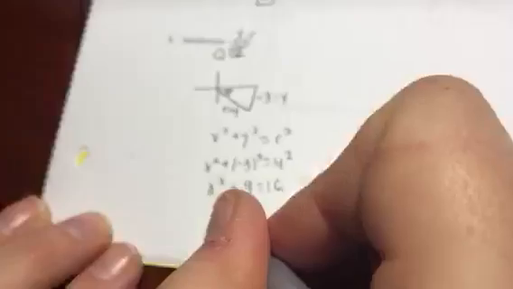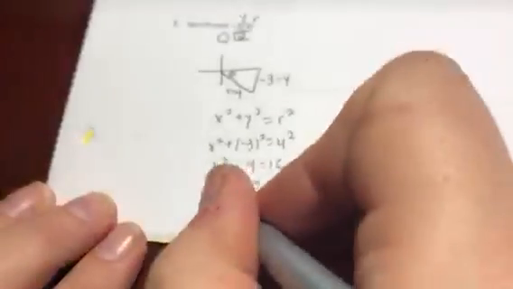So x squared is going to be equal to 7, and x is the square root of 7.